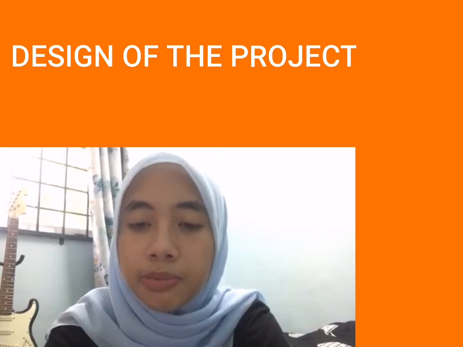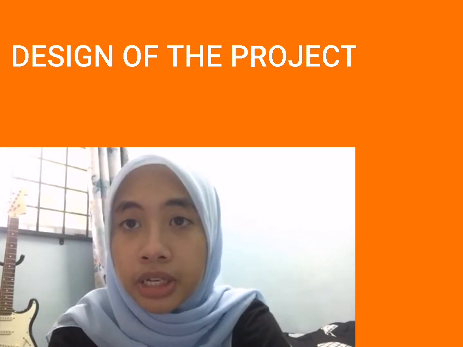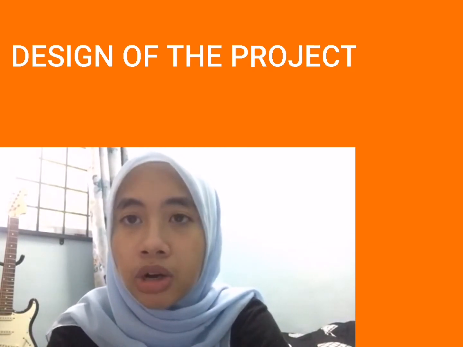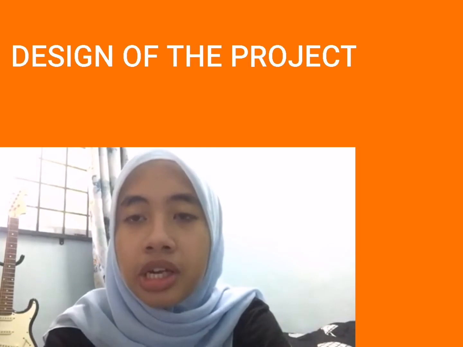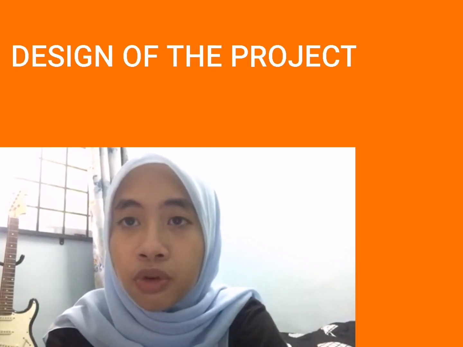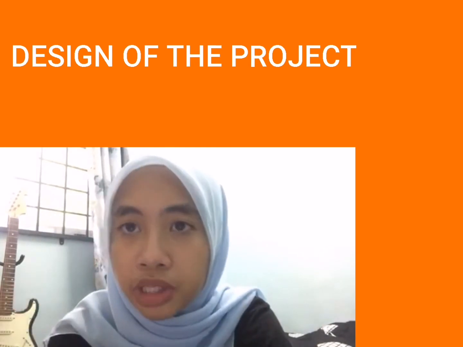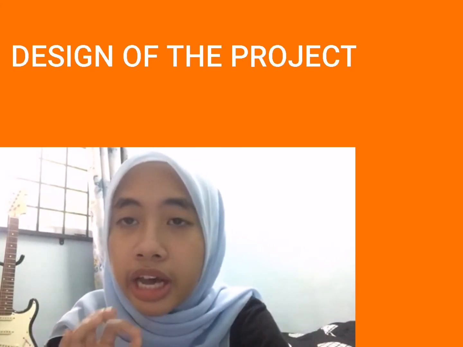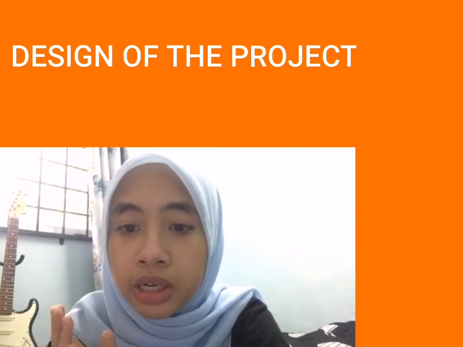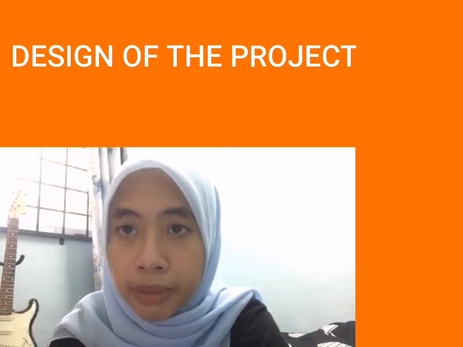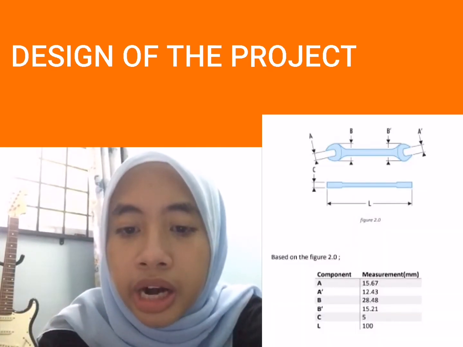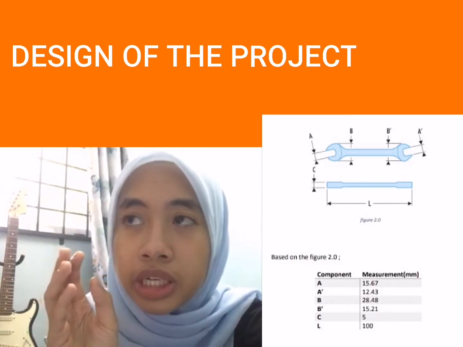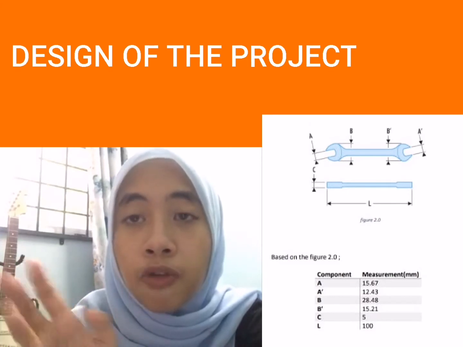So I'm going to explain about the design of the project. My team and I think that the spanner, or we can call it a wrench, is a very good option for our design project. So I'm going to explain the details of the spanner that we have made. There are the bigger size and also the smaller size of part.